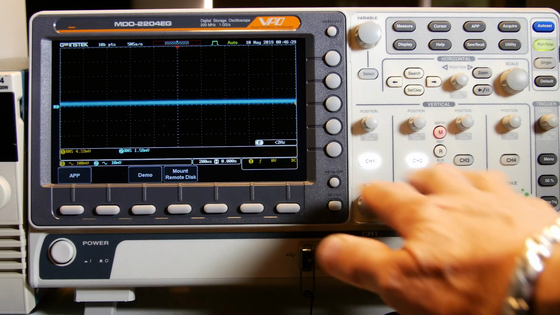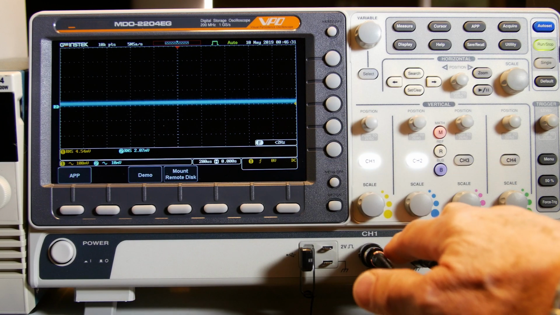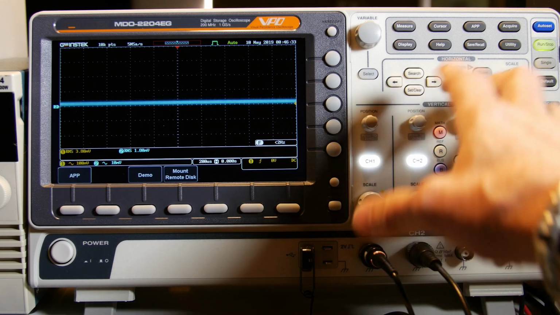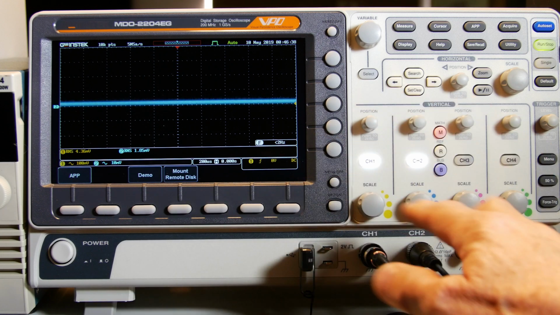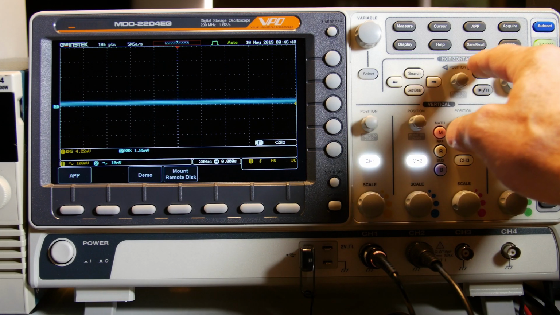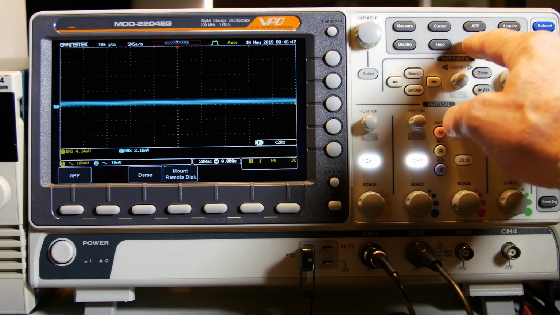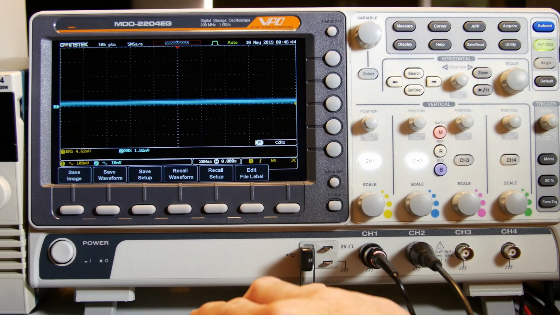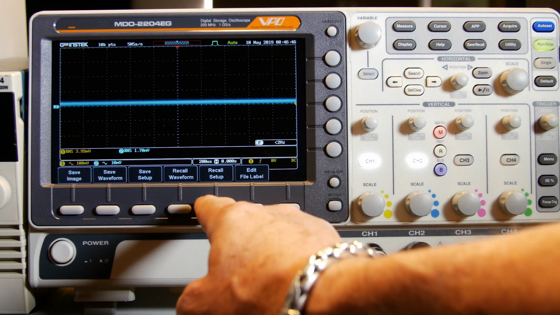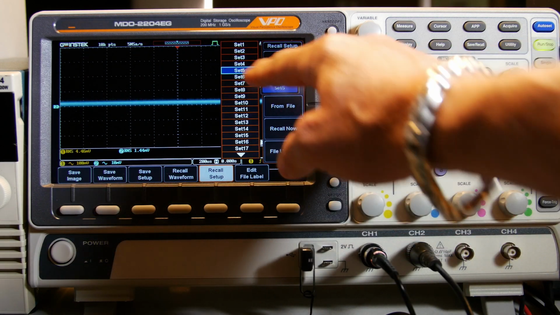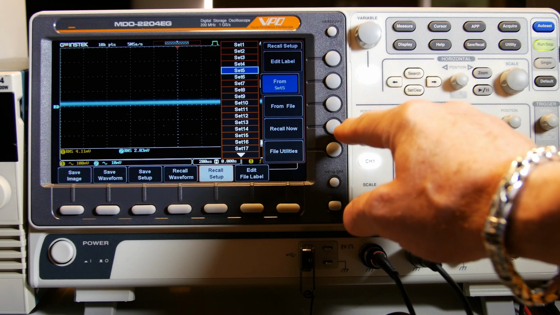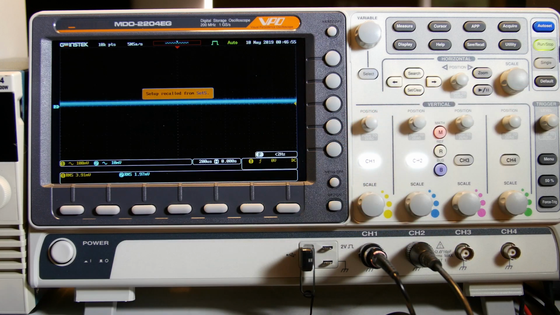I'm only using these 2 channels, but I have a bunch of things all set up for this kind of measurement. Because sometimes it takes a while to set up everything, I've gone to this save menu and saved my setup. So now I can go to recall setup, and I'll show you it's in position 5, set 5, and I can just say recall now. So it recalls it. That really saves me a lot of time.